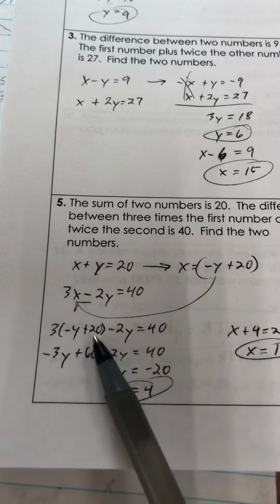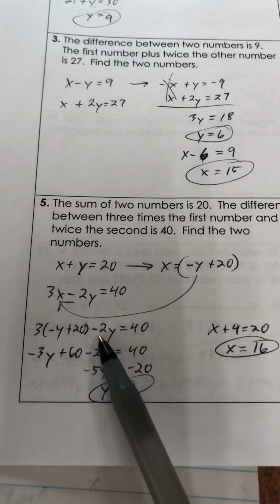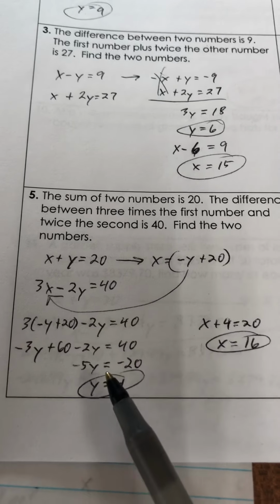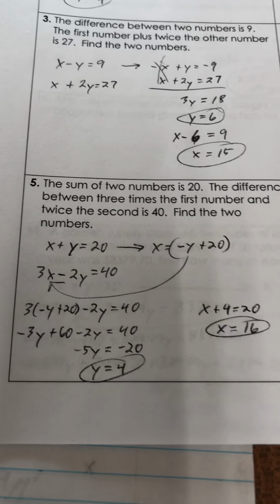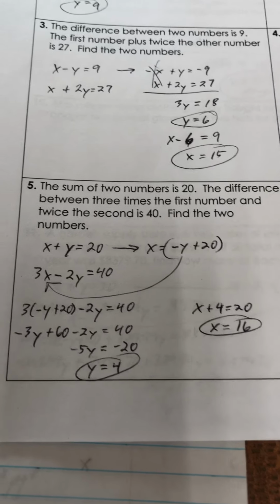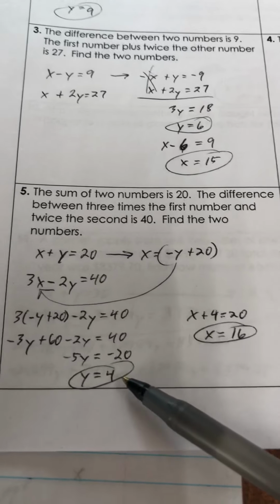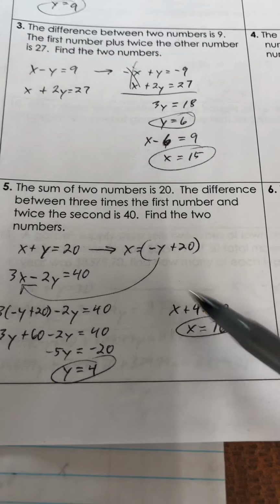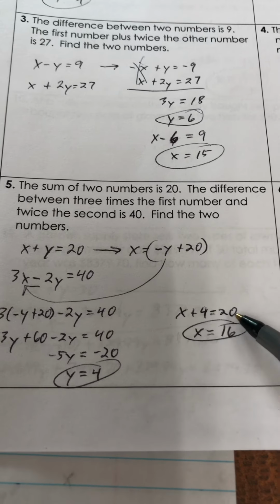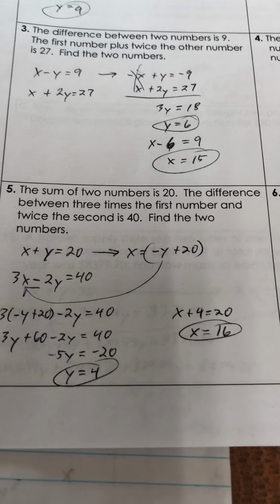And then I'm going to use the distributive property in this problem to just work with y's, and I end up getting y equals 4 with that algebra, combining like terms and isolating the variable. Then I plug in my y value into the easiest problem, which was the first one, and I just solve for x, and I get x equals 16.